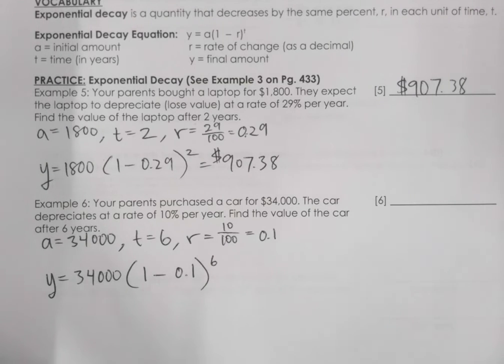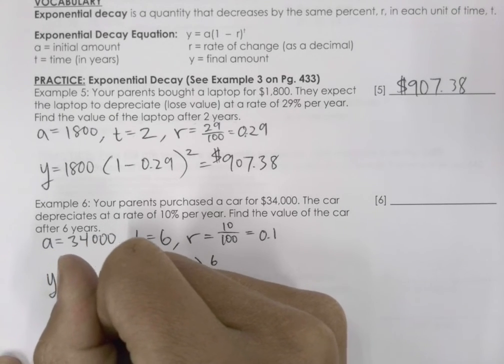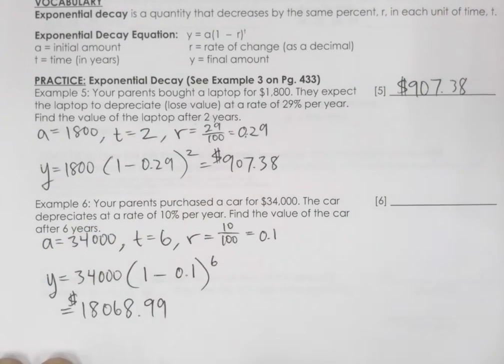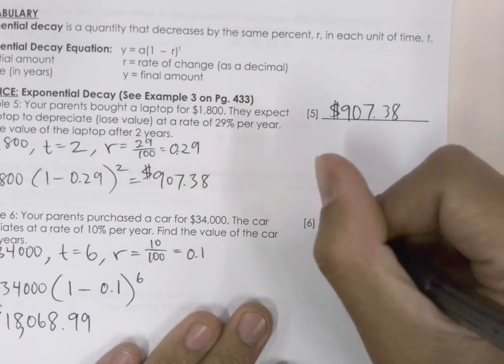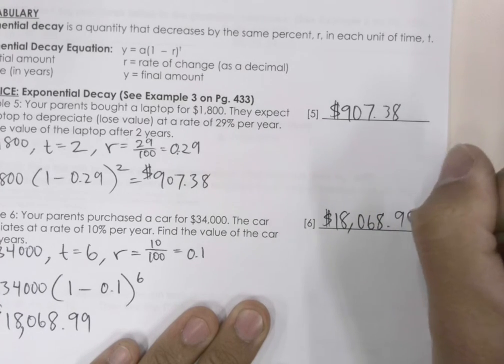So we have our equation, and now let's drop that in the calculator and see what we get. 0.9 to the power of 6 times 34,000. So our final amount is going to be $18,068.99. Put a dollar sign there to signify that this is in dollars. And that's quite a drop in price over 6 years, from 34,000 down to 18,000. And I'm going to put that over here as my answer, $18,068.99.